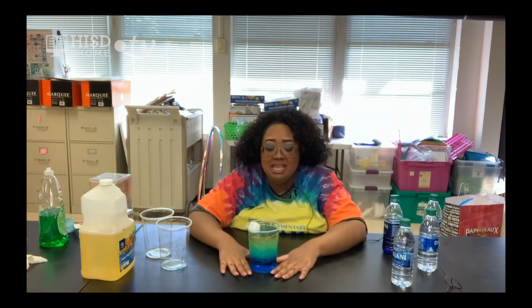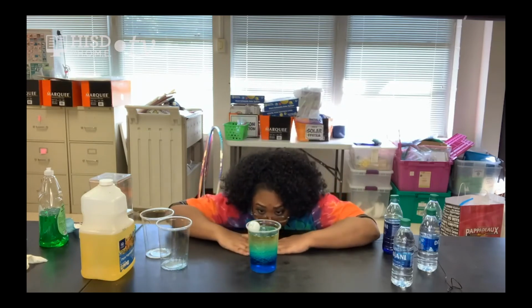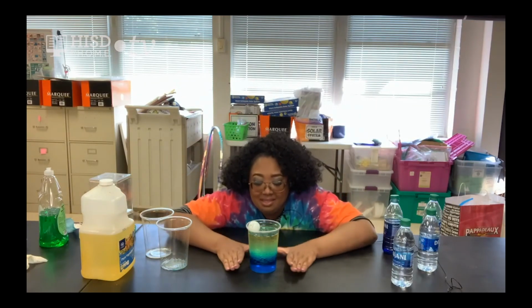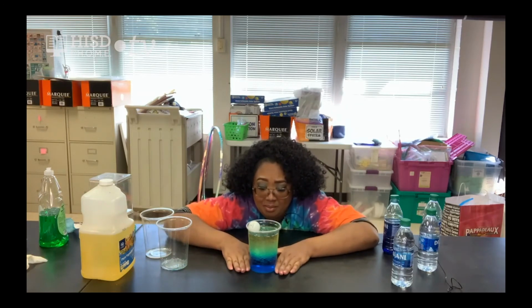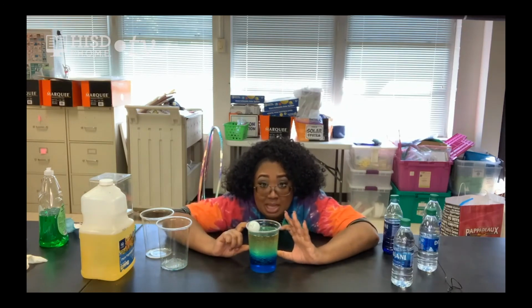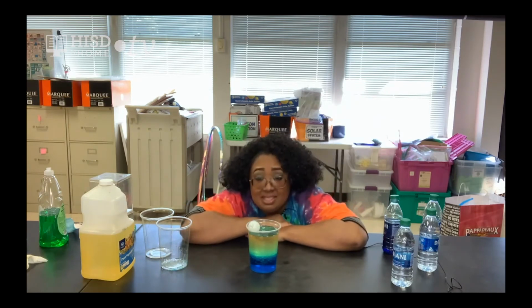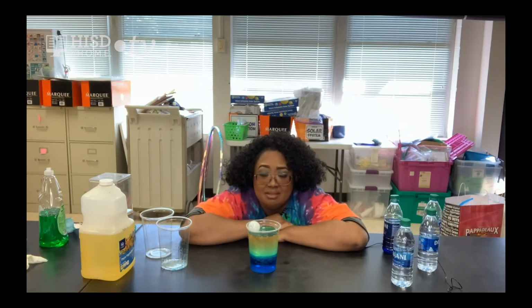What do you see? I see water on the bottom. I see oil separating from water in the middle, and I see the ping pong ball at the top. Did you come up with that? Was your prediction right or wrong?